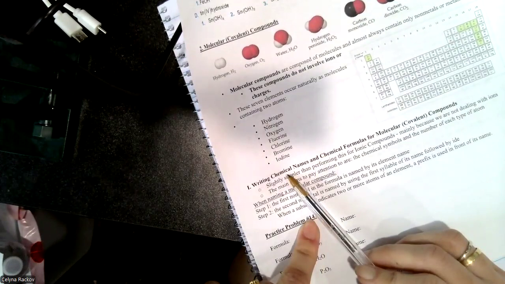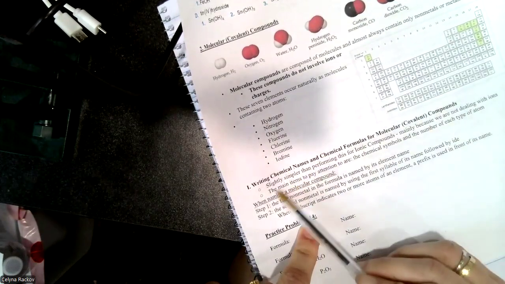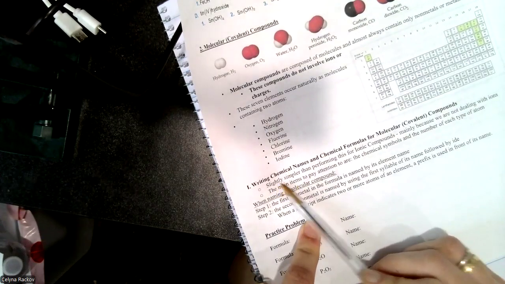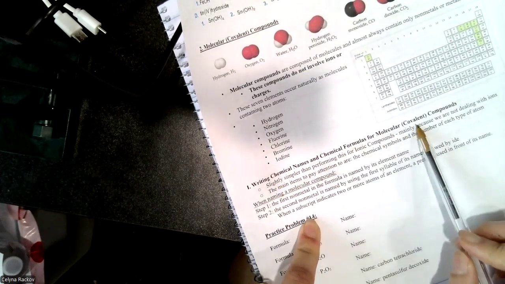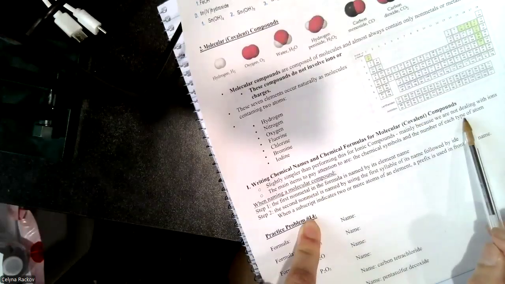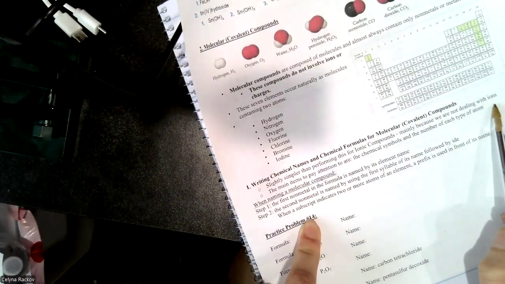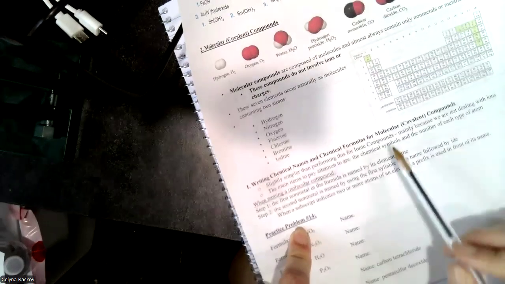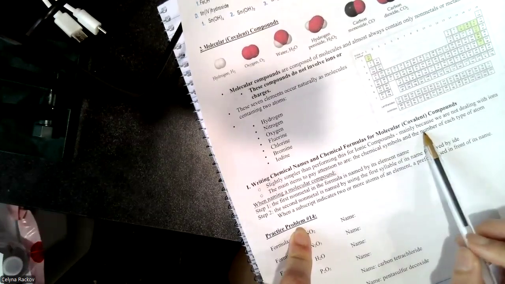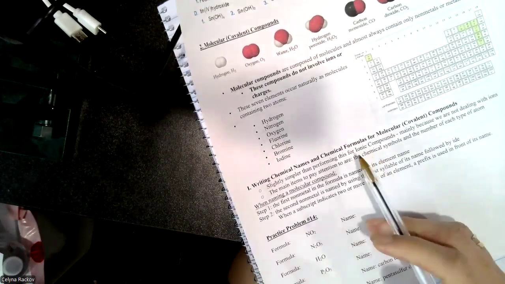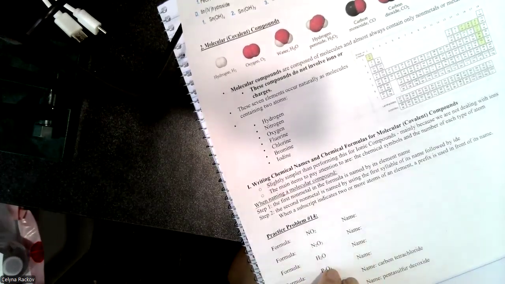Naming covalent compounds will be simpler than for ionic compounds, mainly because in covalent compounds you do not have ions. What to pay attention to in covalent compounds are the chemical symbols and the number of each type of atom. So first, name the compound.